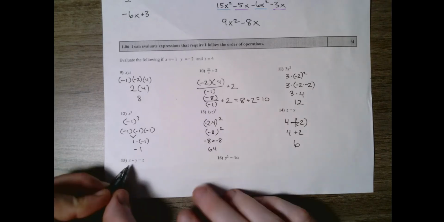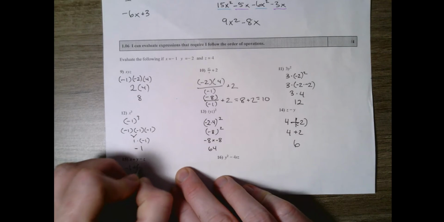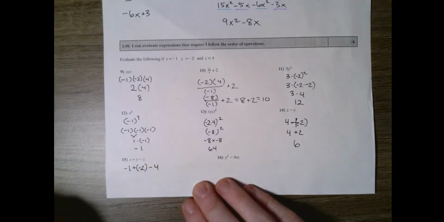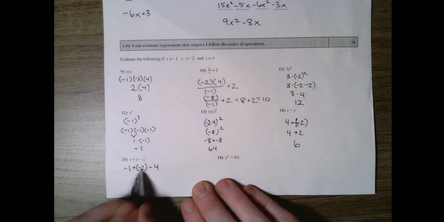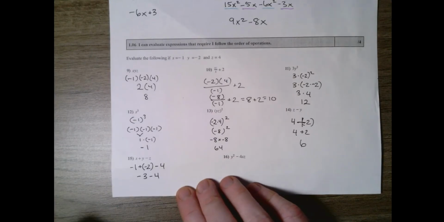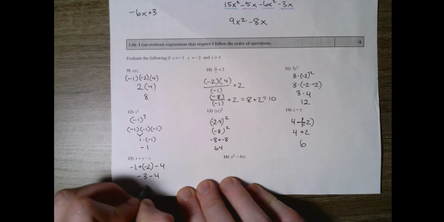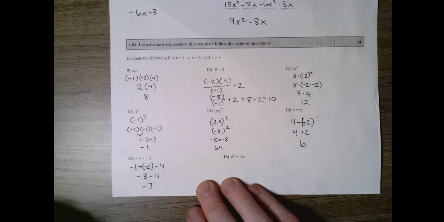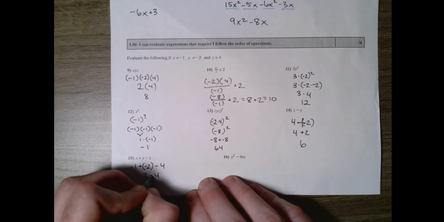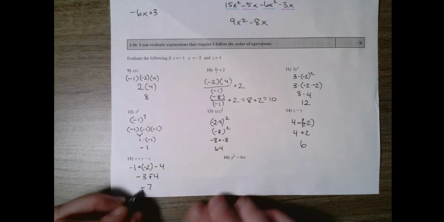All right, x plus y, x plus a negative 2, minus z, negative 1 plus a negative 2 is negative 3, minus 4. All right. Negative 3 minus 4, that's going to be negative 7, not 1. Okay, subtracting 4 is the same as adding a negative 4, if you want to think of it that way. Negative 3 plus a negative 4, negative 7.